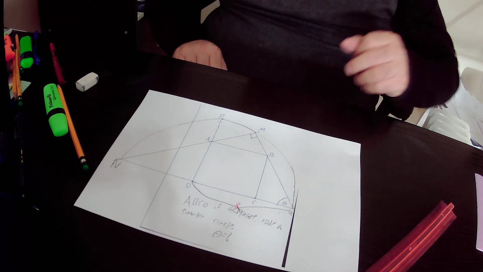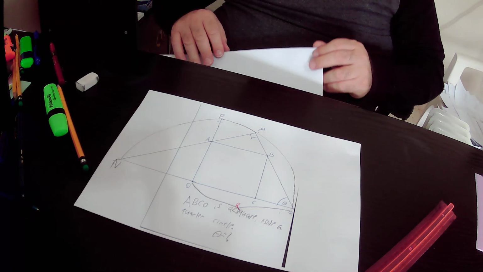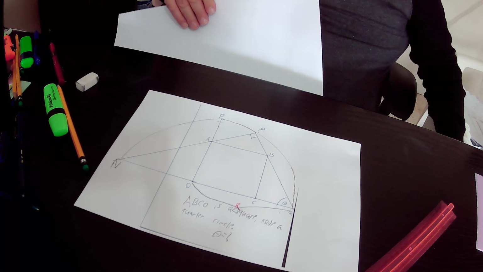And we also have rule number 1 that is related to a peripheral angle that is equal to 90 degrees.